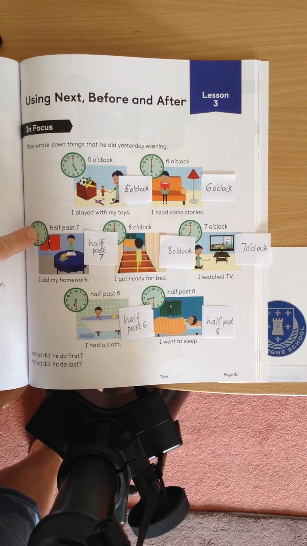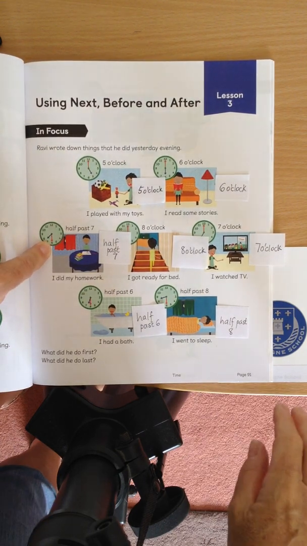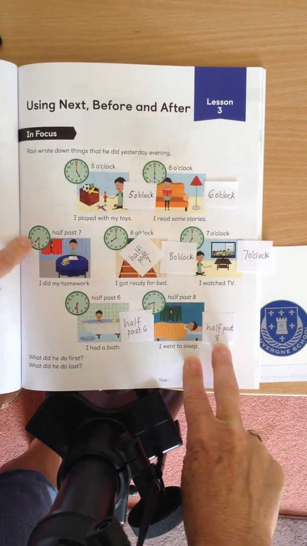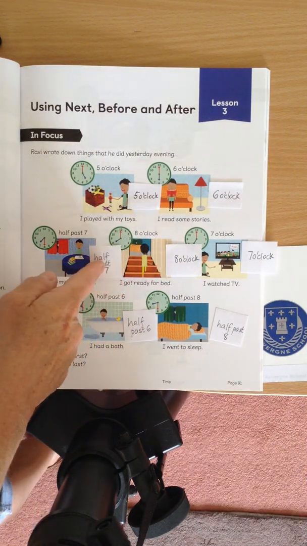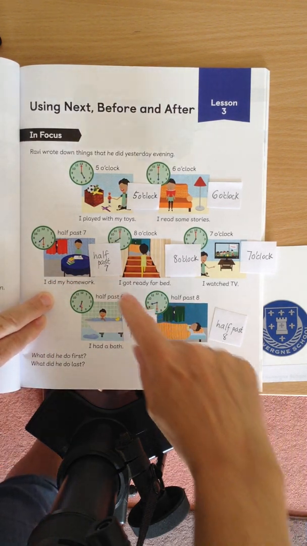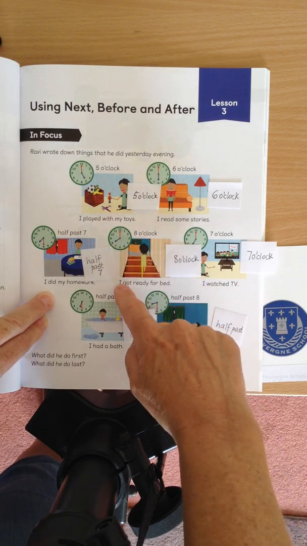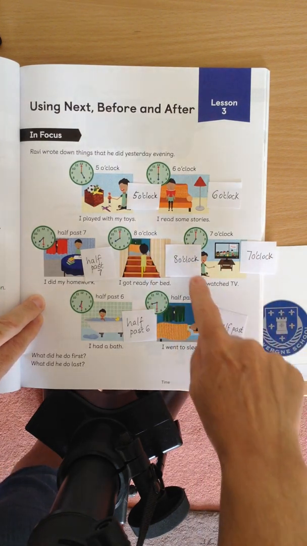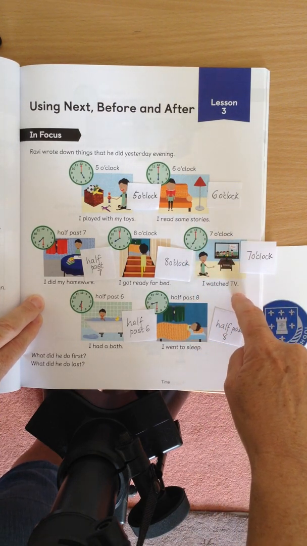7:30. So the minute hand, the long hand, the red hand is pointing at the 6. And the hour hand is gone past the 7. So it's 7:30. So at 7:30, what did he do? I did my homework. Then the next clock, it says 8 o'clock. At 8 o'clock, I got ready for bed. There's 8 o'clock. The next clock, 7 o'clock, I watched TV.